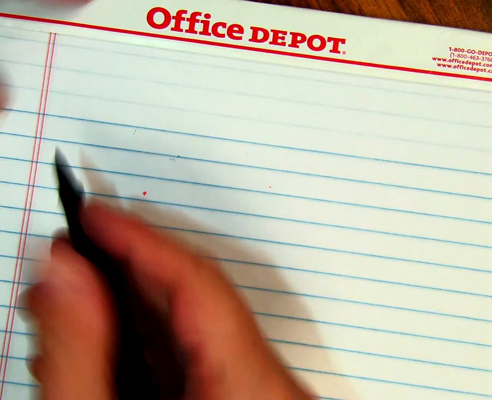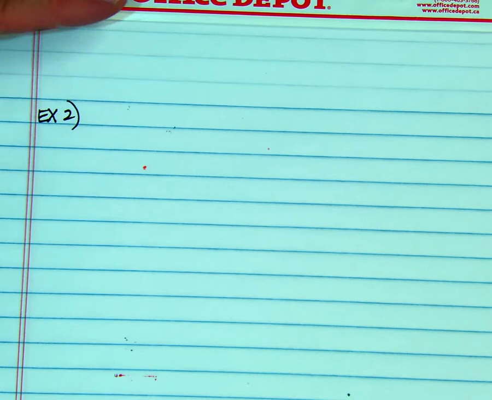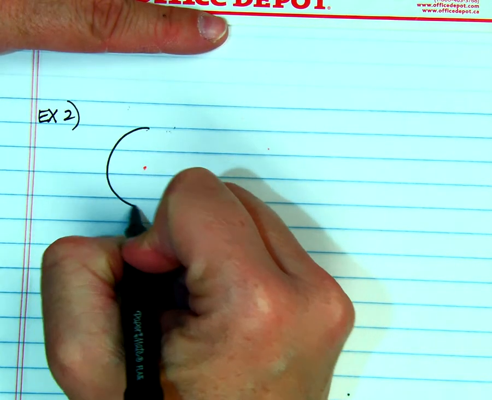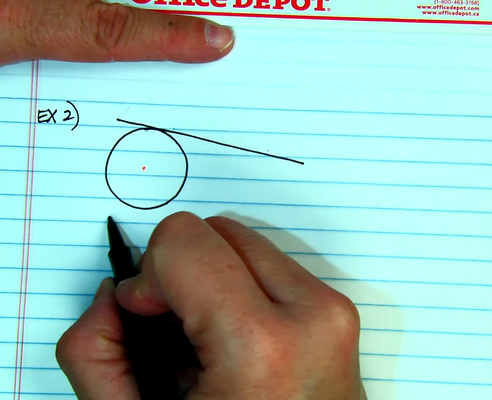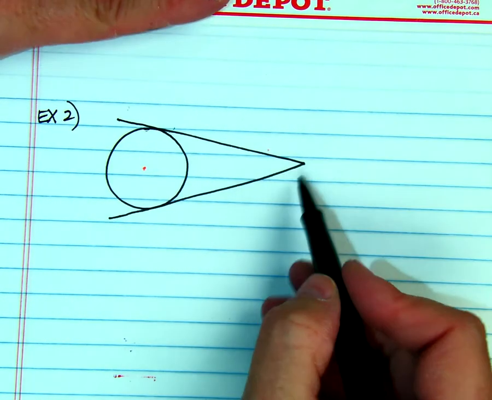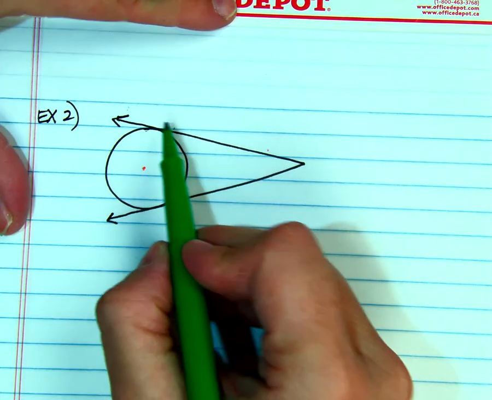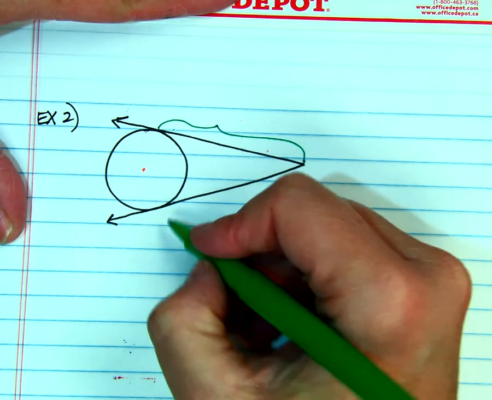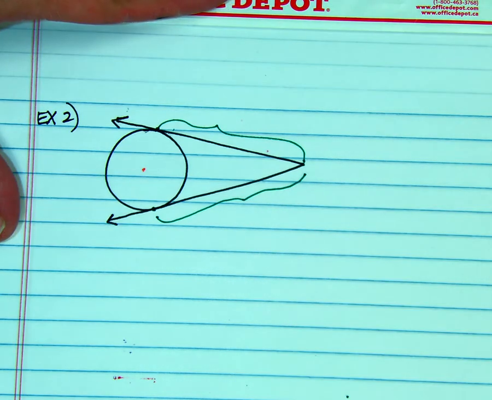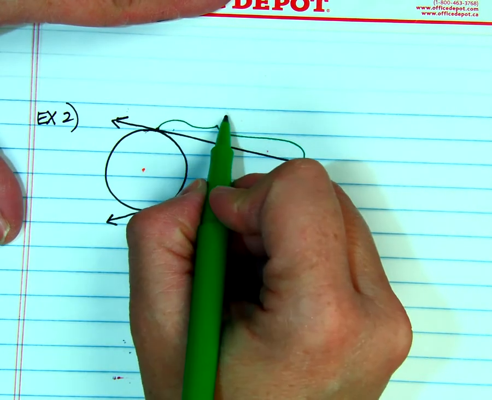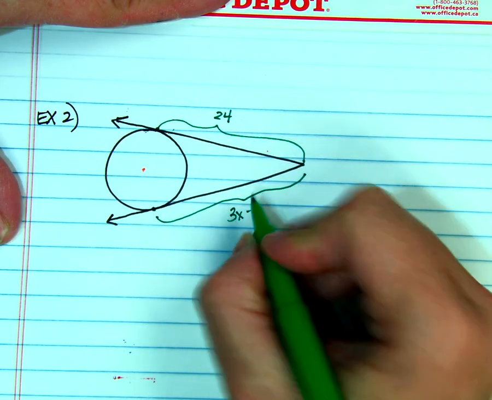Okay, let's go ahead and do another example. I probably should label that other one example 1. If you have tangents that meet or intersect at a point outside the circle, then this piece here is going to be congruent to that piece there. So this little piece, let's say that this is 24. And we'll make this 3x minus 3.